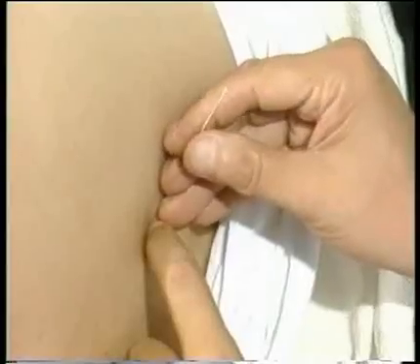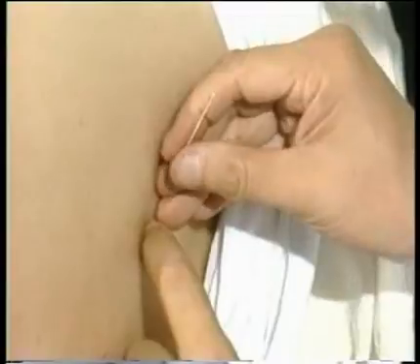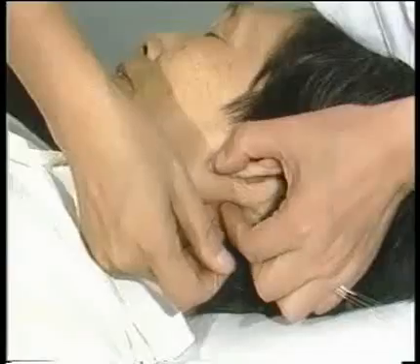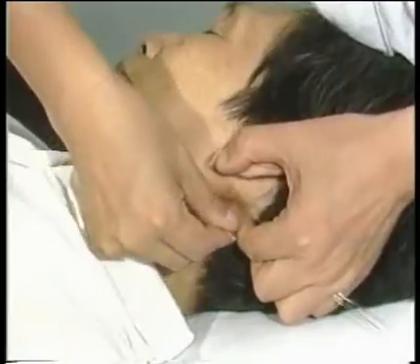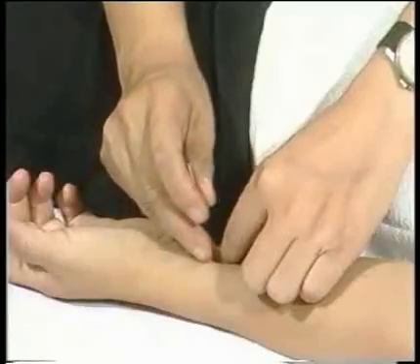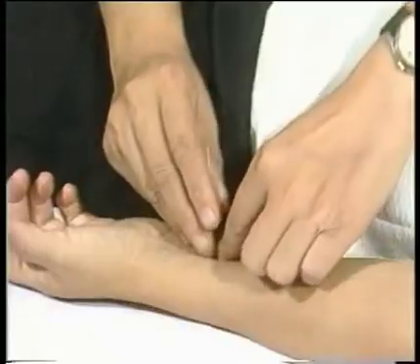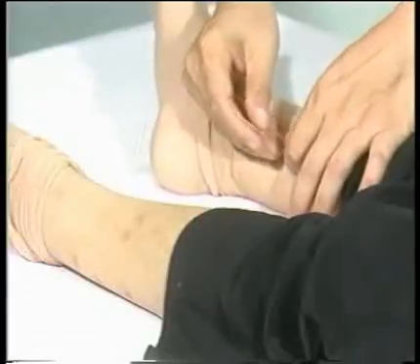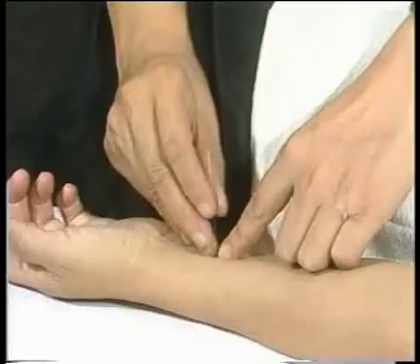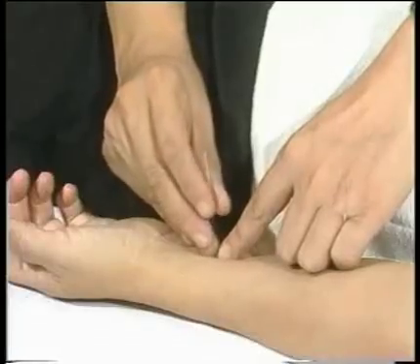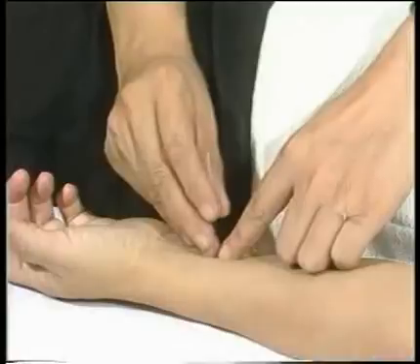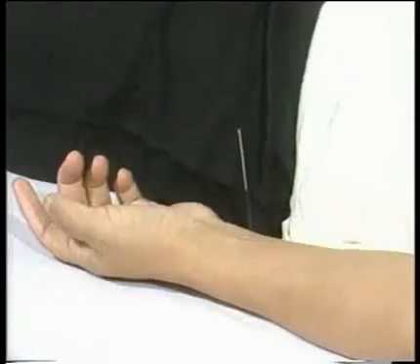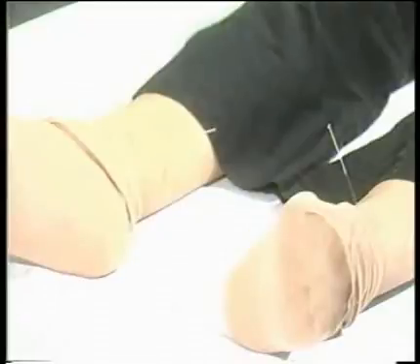Needle Jueyinshu, Bladder 14, towards the spinal column with an even movement method for half a minute, and withdraw the needle. Needle Anmian, extra point, Neiguan, Pericardium 6, and Sanyinjiao, Spleen 6, with an even movement method for half a minute, and retain the needles for 20 minutes. Treat once a day or once every other day. 10 treatments make up 1 course.